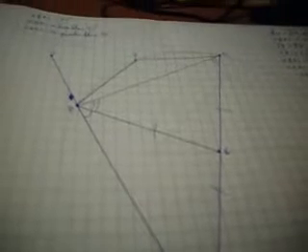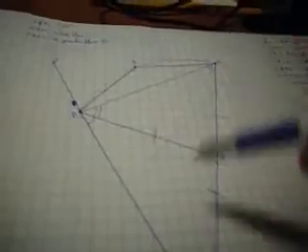If you add these two angles together, you'd get this one right here. And we also now know that FAC, this angle right here, is also the sum of angle ABC and ACB.